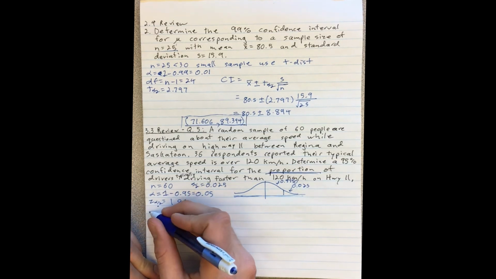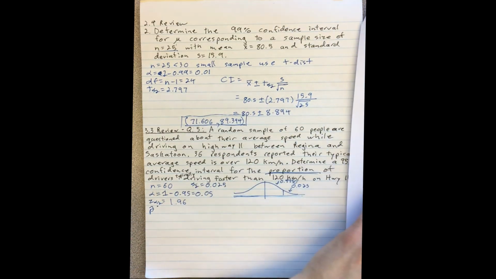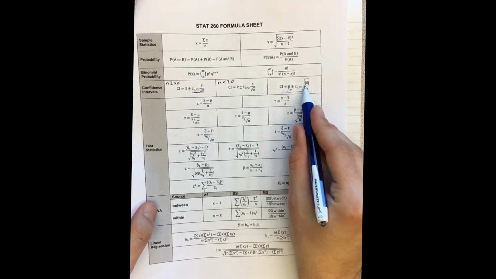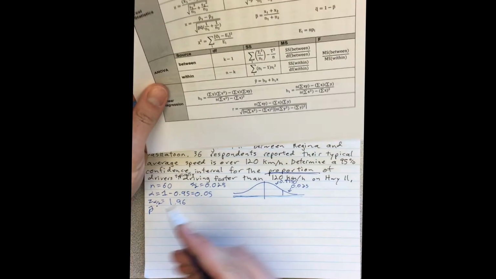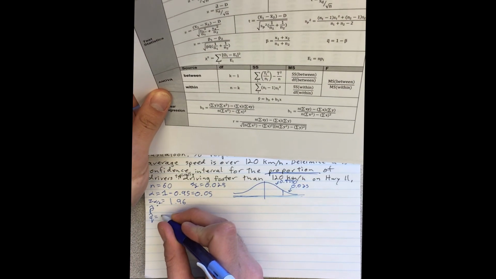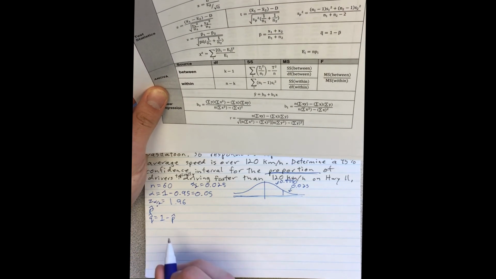Now we need to know what P hat is. If you look at these, and you should know this from reading the textbook as well, we need to find this P hat value and the Q hat value. Fortunately enough, Q in a proportion question is always equal to 1 minus P. So Q hat is 1 minus P hat.